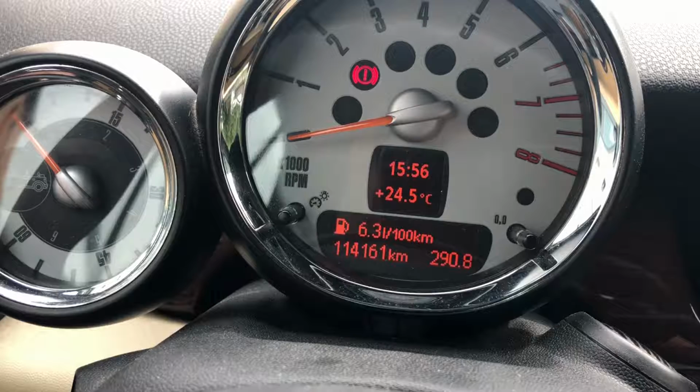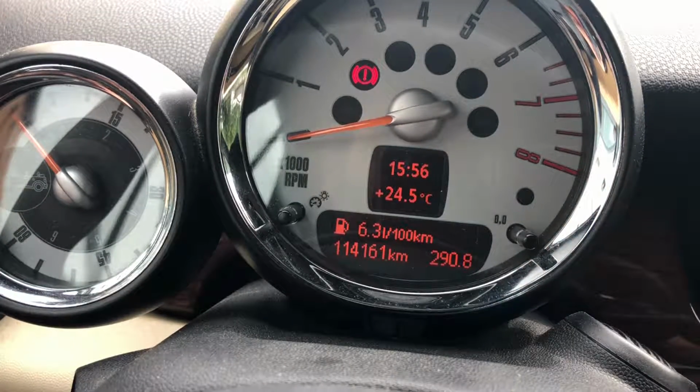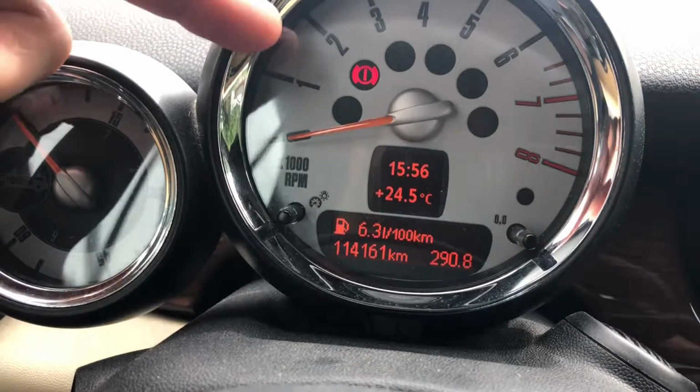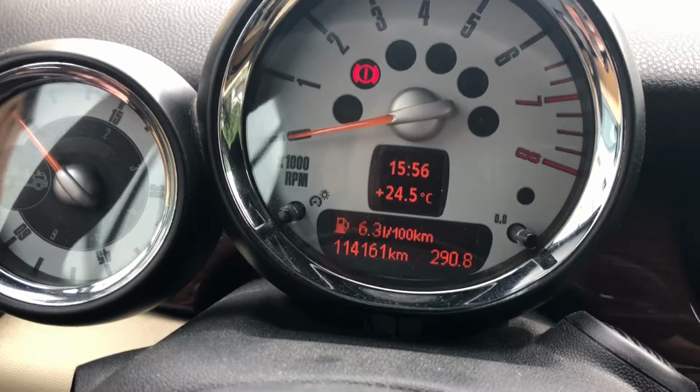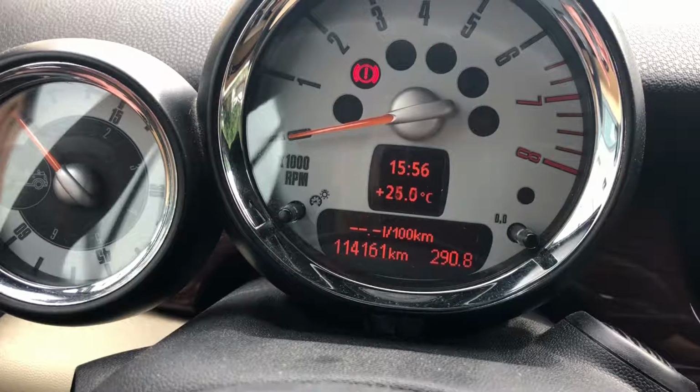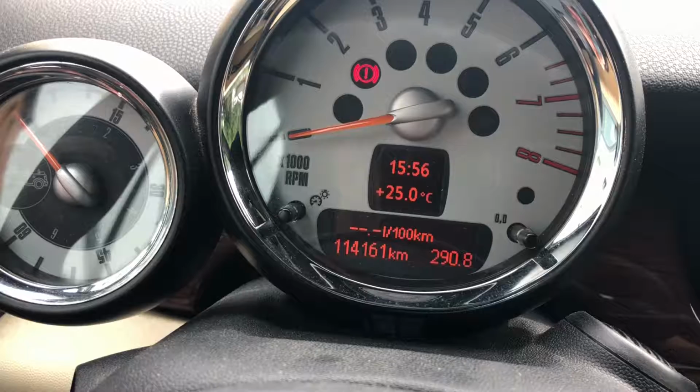You can reset this by pushing the button on the right side with the 0.0 button. Now you can see the average fuel consumption, calculated for the time the engine has been running. To reset average fuel consumption, press the button in the turn indicator lever for approximately 2 seconds. If you reset this measuring, you will get a new average fuel consumption for the next 100 kilometers or miles if you set it.